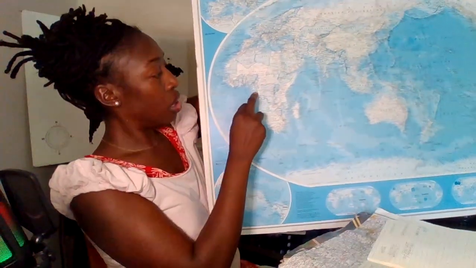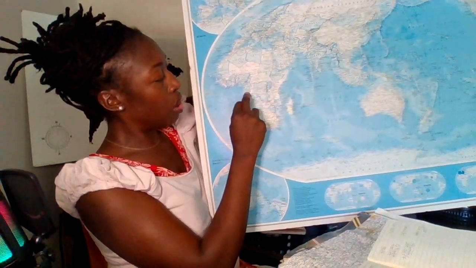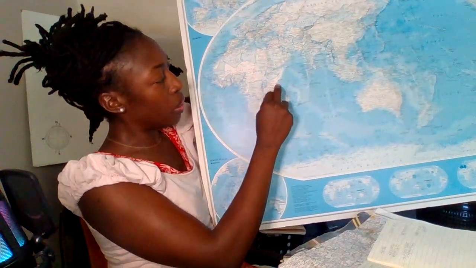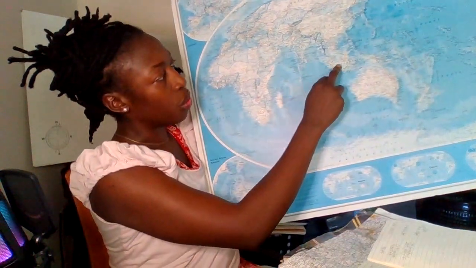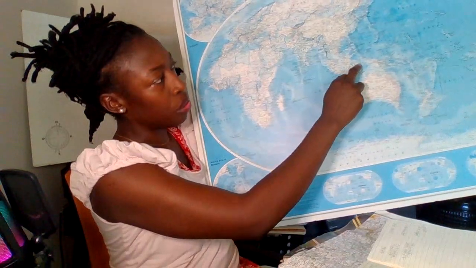That is here. The equator runs across here from Gabon, Congo, Kenya, passing through Indonesia, North Pacific, and going across the top of South America. From there, it's positioned from north to south.